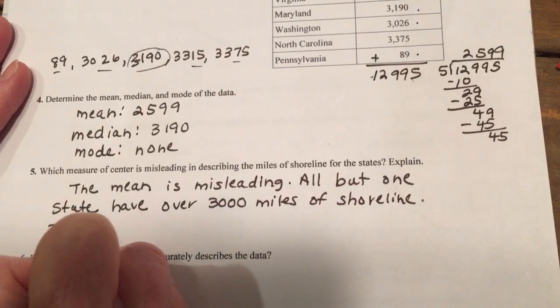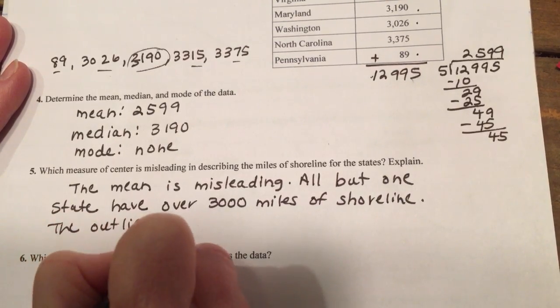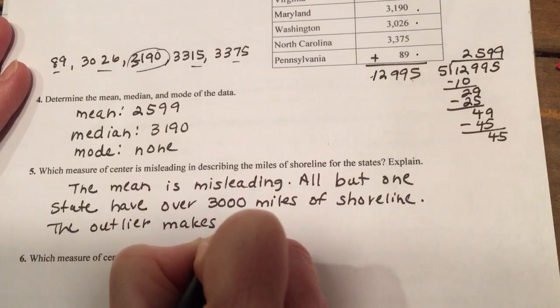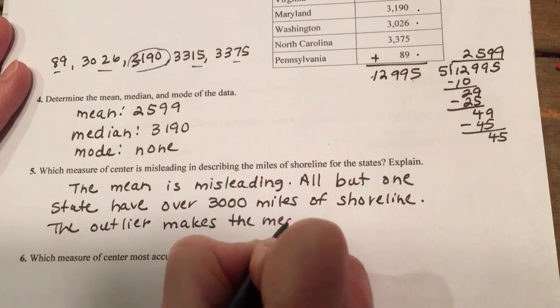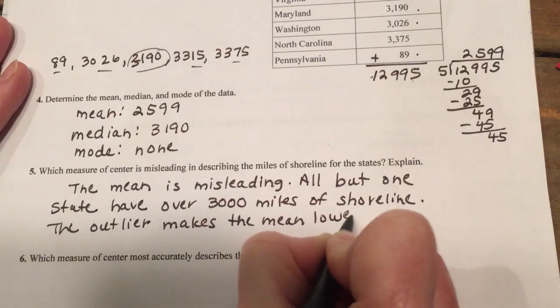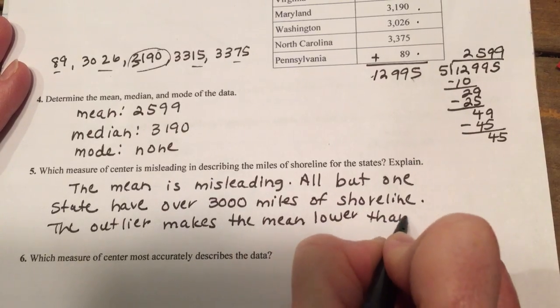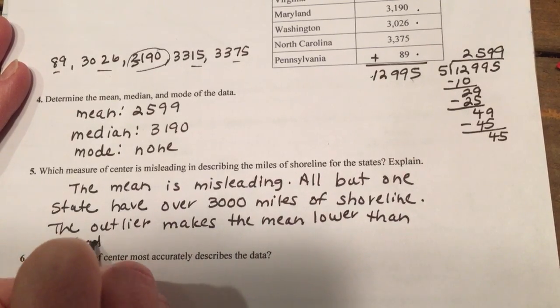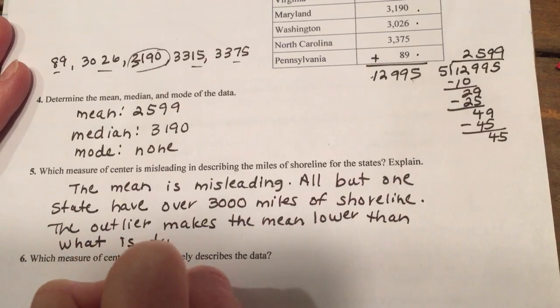The outlier makes the mean lower than what is typical.